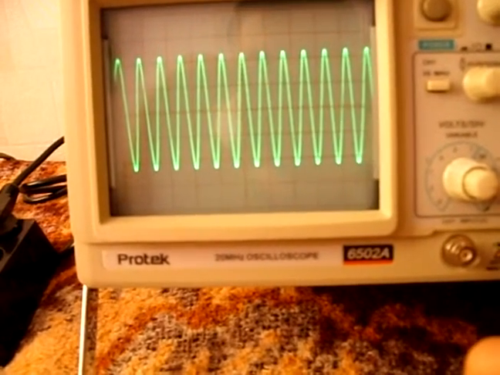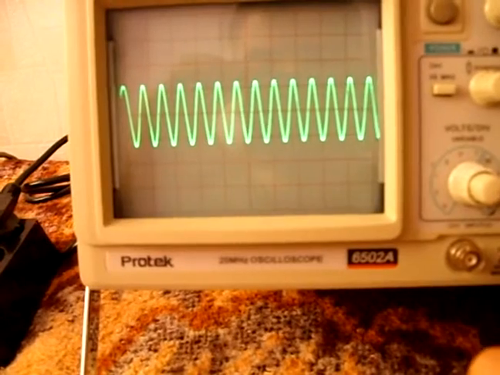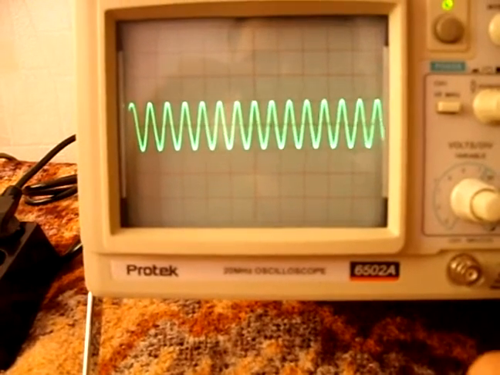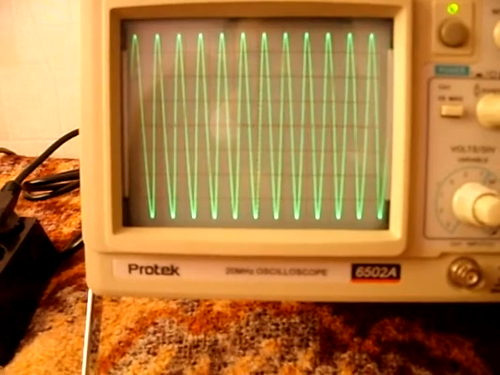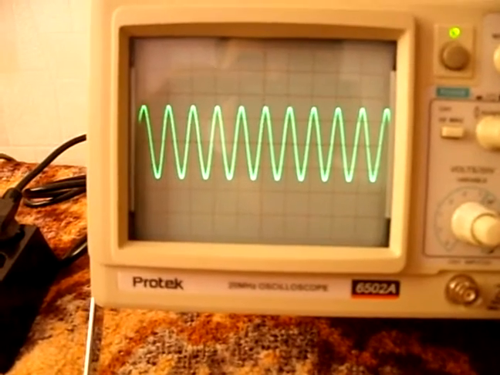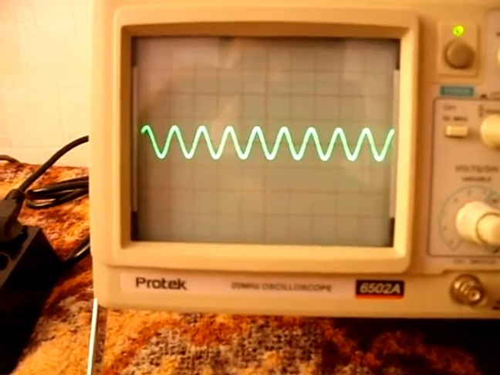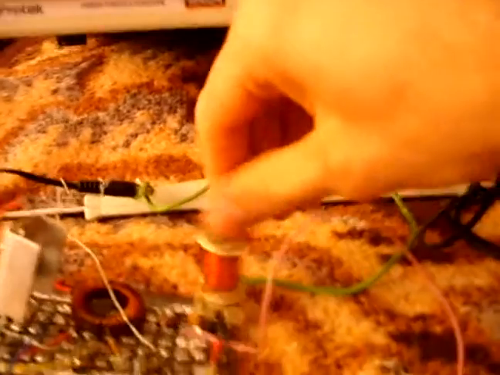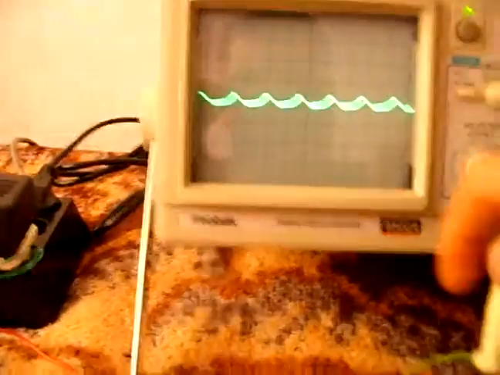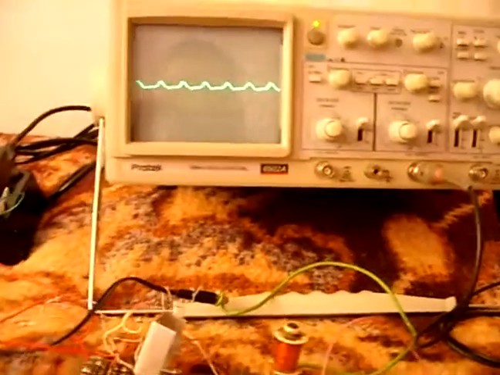So you see, if I increase the frequency, we're going down in voltage, and if I decrease the frequency, we're going down again, and this is the lowest. This is the lowest frequency I can produce. You see, the core is getting all the way inside of the coil, and you see what the voltage is.